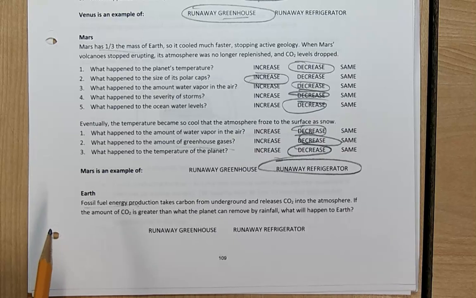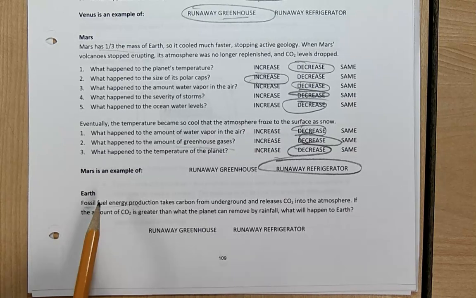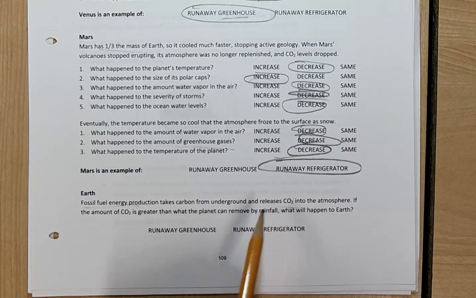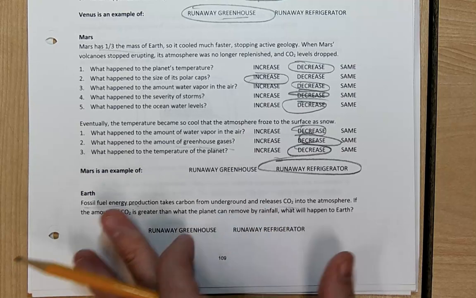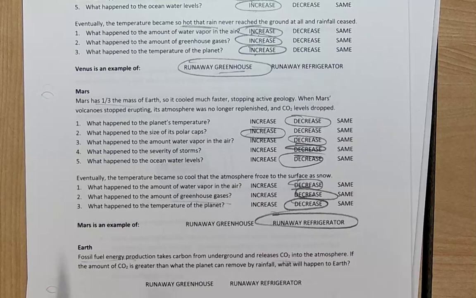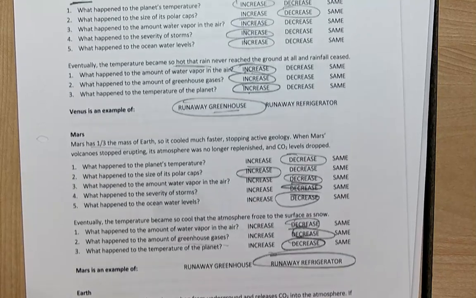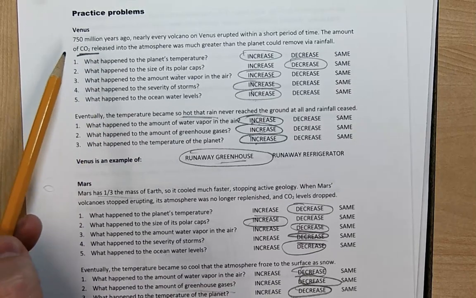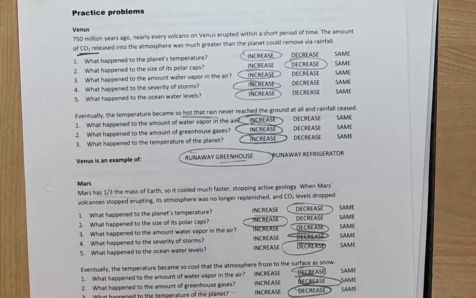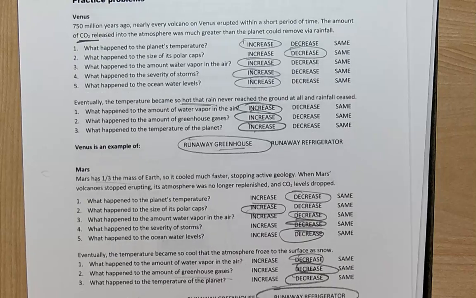Burning fossil fuels, right? The combustion of hydrocarbons that we were talking about in the greenhouse effect microtask. Burning fossil fuels puts more carbon dioxide in the atmosphere. If we burn too much fossil fuel too fast and add too much CO2 into the atmosphere, it's going to be like what happened on Venus, where all the CO2 got released from too many volcanoes erupting.